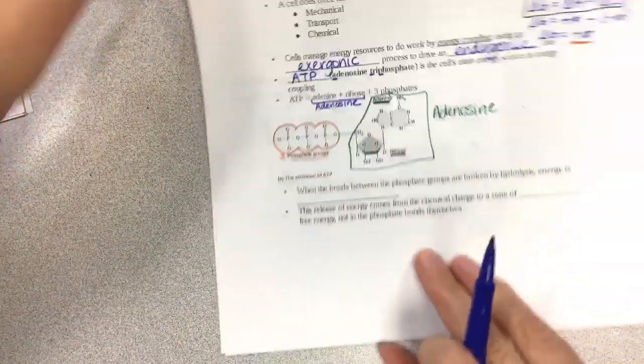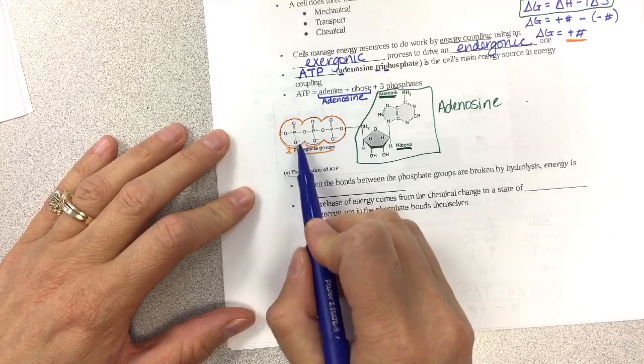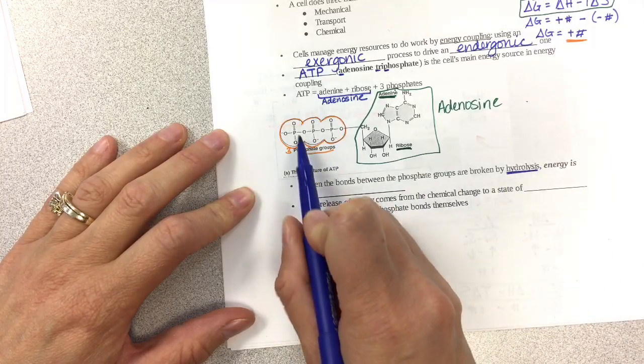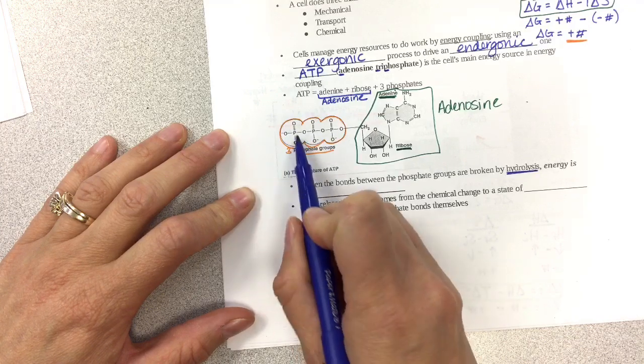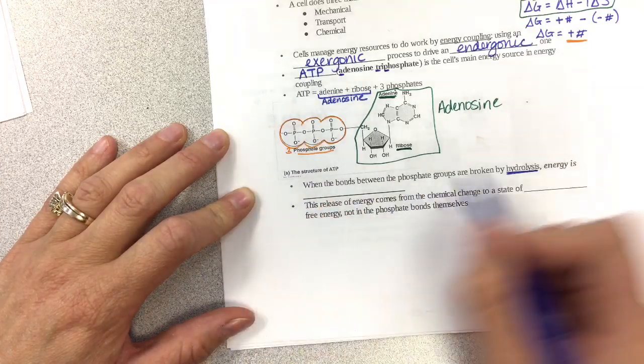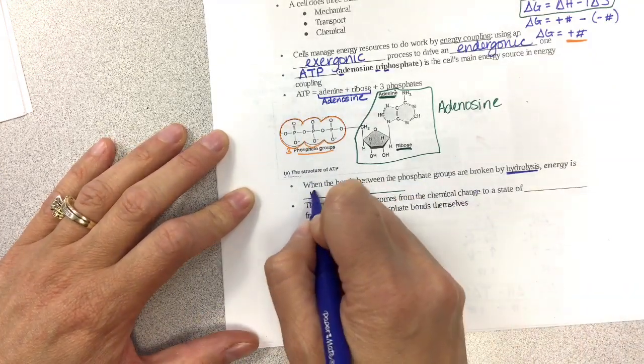So when bonds between the phosphate groups are broken by hydrolysis, remember, adding water to break down. So we're going to add water to break off a phosphate group. So we have 3, add water, breaks off 1. Add another water, breaks off another. All right, energy is released in this process.